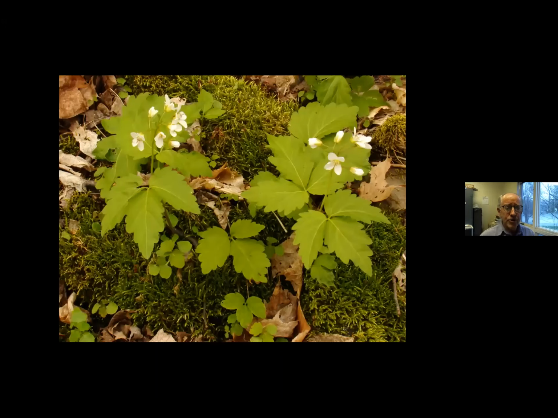Here's the other toothwort. We had cut-leaf toothwort earlier, which flowers quite a bit earlier. This is 2-leaved toothwort, which confusingly has 2 leaves of 3 leaflets each. It does form hybrids with cut-leaf toothwort, which can be confusing to the inexperienced. This tends to grow in cooler, wetter sites than the other toothwort.